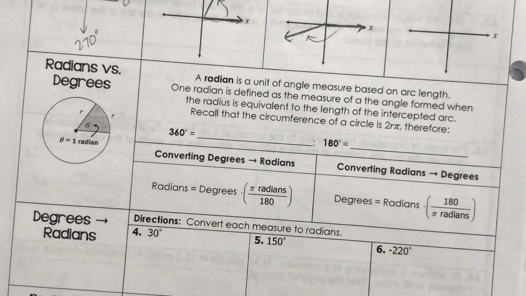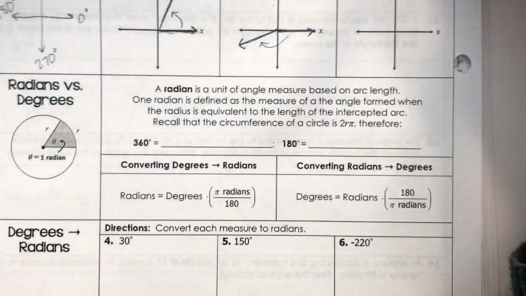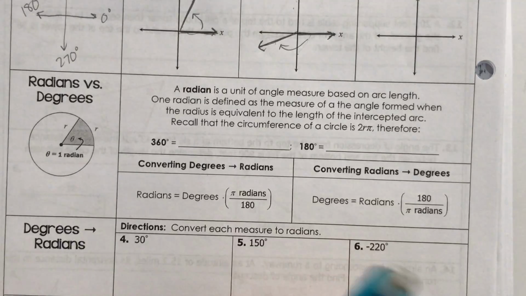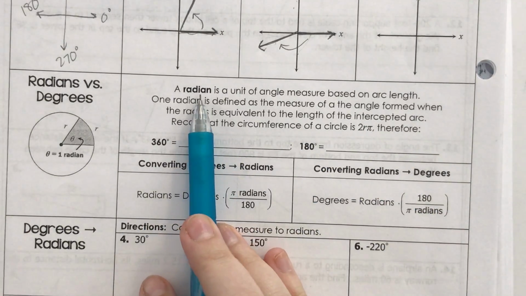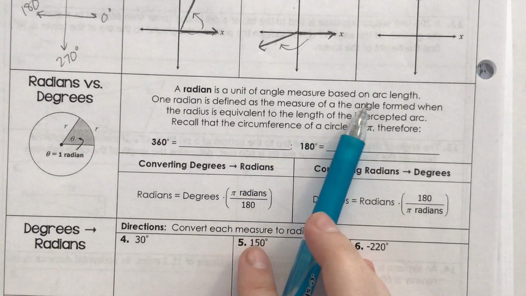All right, so let's talk a little bit about radians. Radians, as far as you guys probably know, is just a mode on your calculator. You're not quite sure what it means. Well, here's what a radian is. A radian is a unit of angle measure based on arc length.